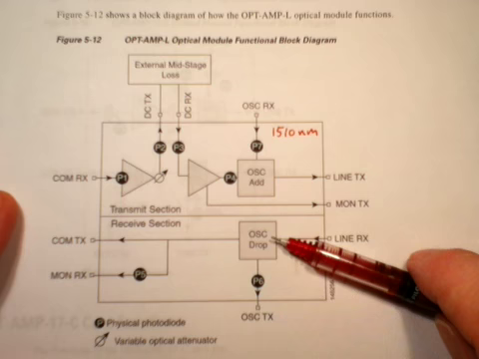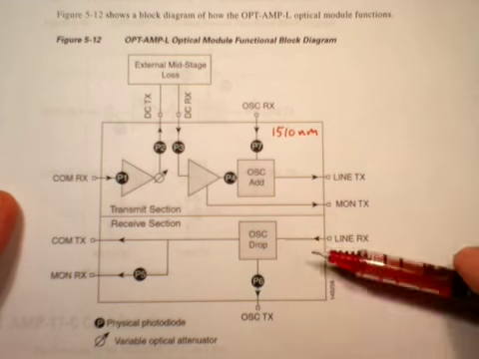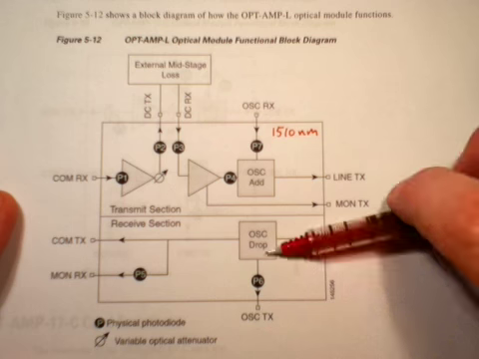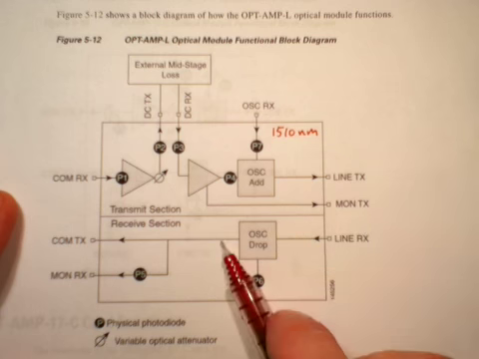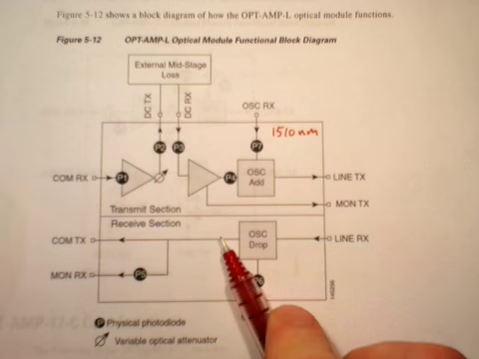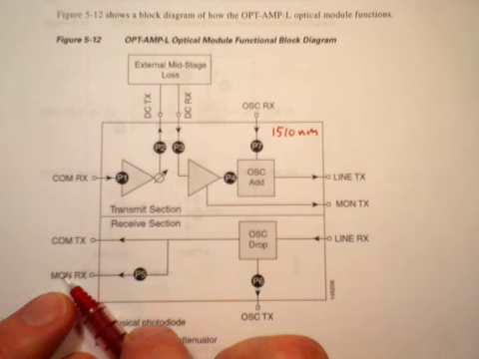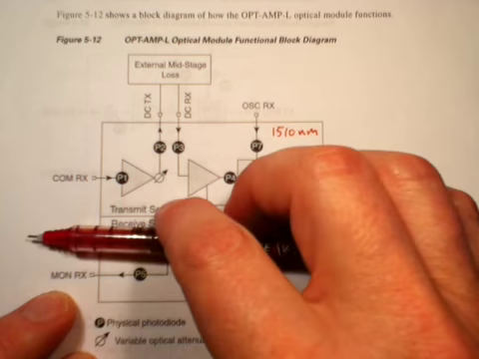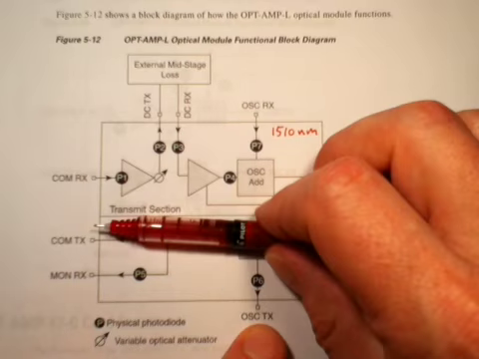So here we have OSC drop. And again, this is an optical element which causes the 1510 to go off on this output and causes all other wavelengths to go off on this other output. And then again, here we have a tap, probably a 1% tap for our monitor, and then our transmission. So on the receive section, all we're doing is stripping off the optical service channel.